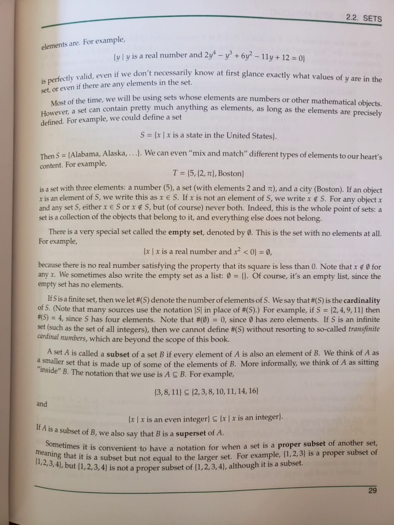Okay, and then finally you need to know about cardinality. Or I guess not finally, but next. The cardinality of a set is just how many members are inside of it. So the cardinality of the empty set is 0. The cardinality of S up there, S is the set of x such that x is a state in the US. The cardinality of S is 50.